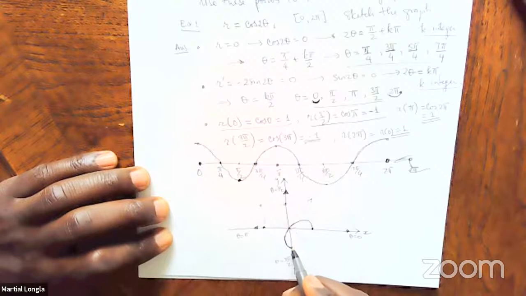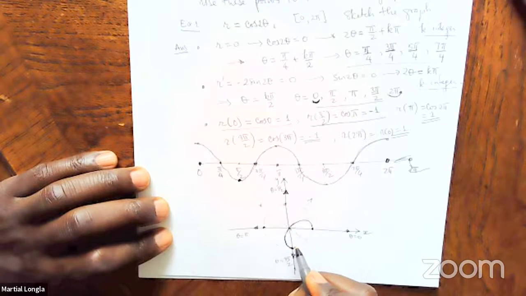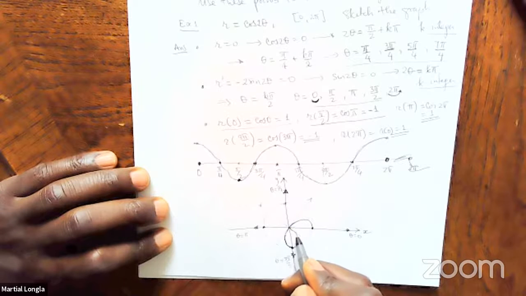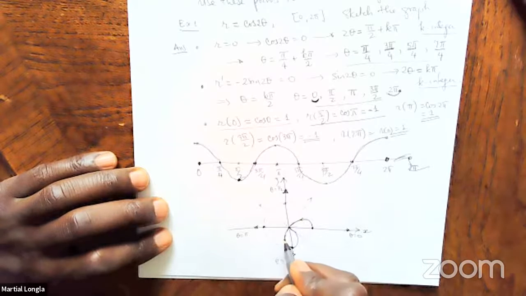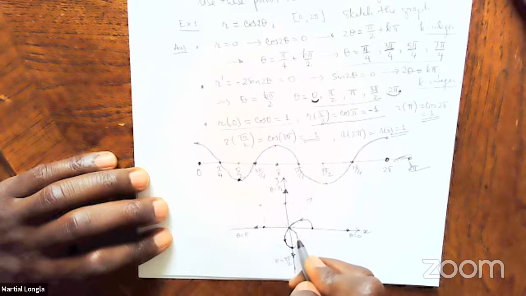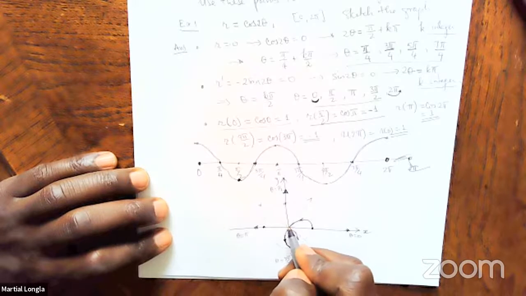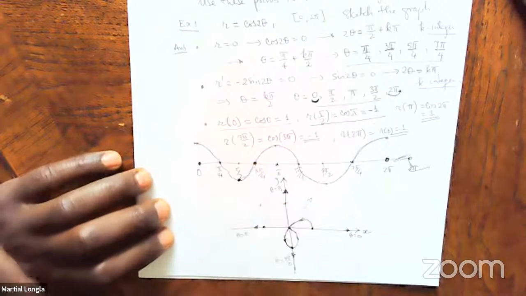And so it's going to draw back to 0 here from here. And that's the direction of the motion. We go like that, we cross here. Then from here, we continue there.